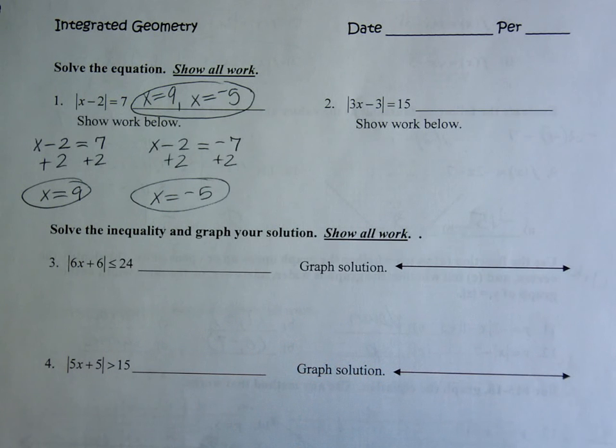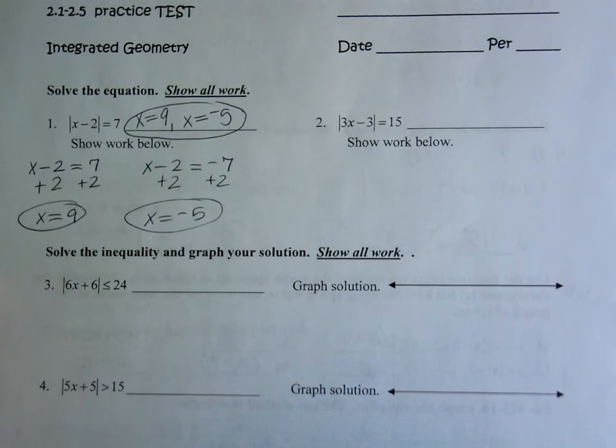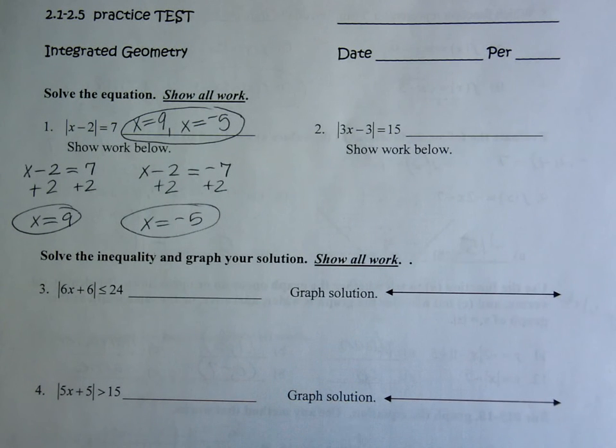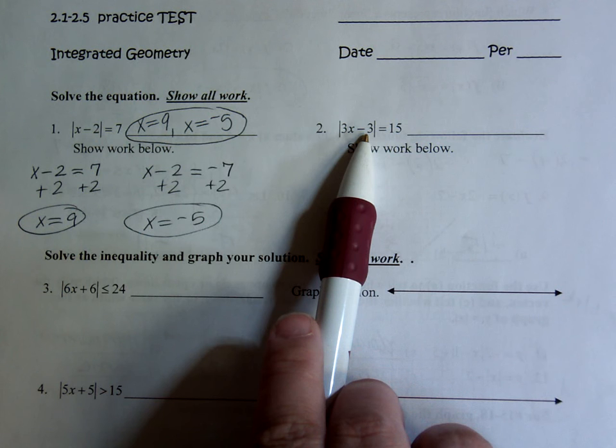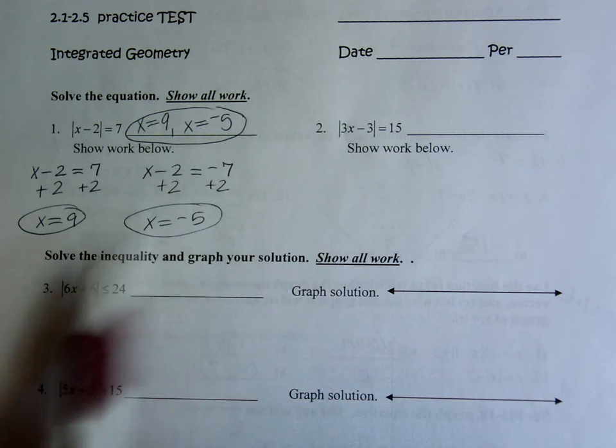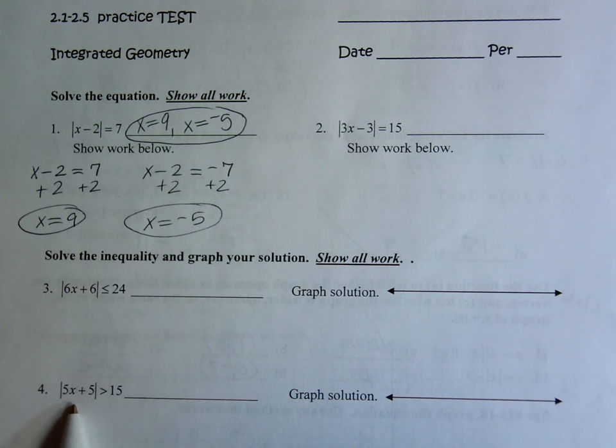Here is the first page of the practice test. I went ahead and did number 1. Let me just point out that on numbers 1 and 2, the things you have to be aware of, you have to say, okay, this is absolute value. Absolute value always has 2 cases. That's true up here. That's true here. Absolute value, when I'm doing anything algebraic with it, I'm always going to set up 2 cases.